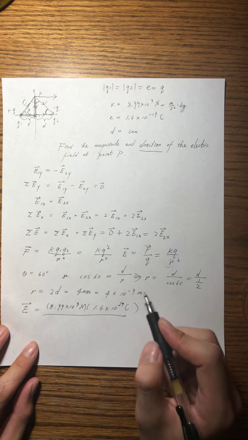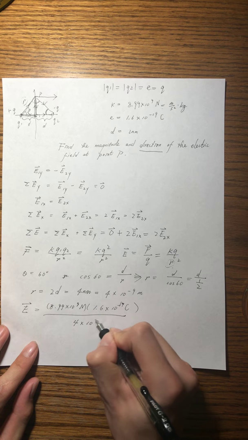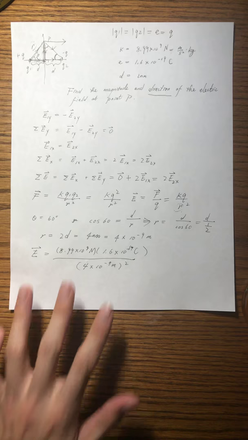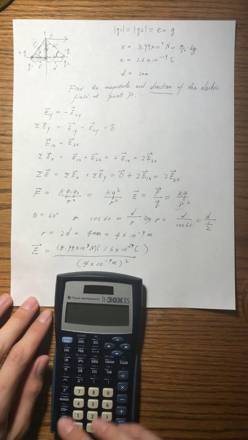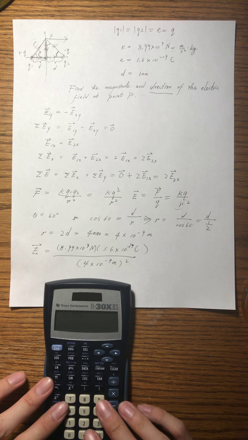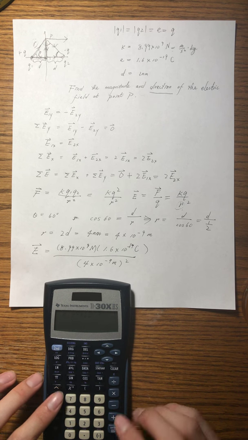So now when we divide it by r squared, we'll have 4 times 10 to the negative 9th meter squared. And now we'll be able to plug into the calculator and solve whatever the electric field is.